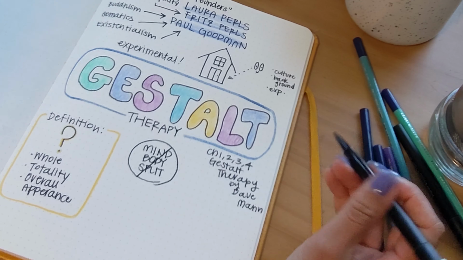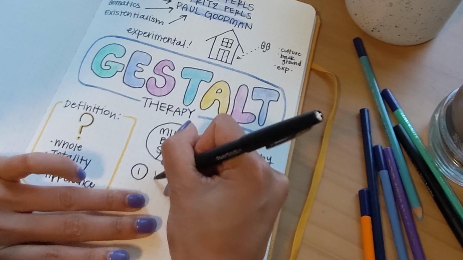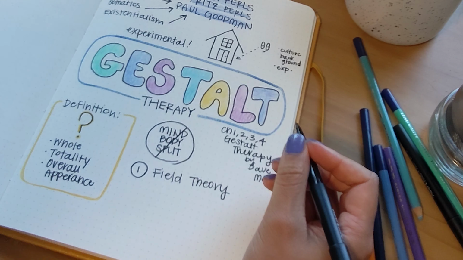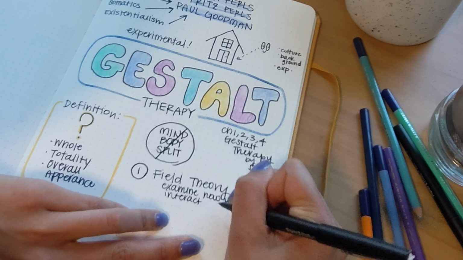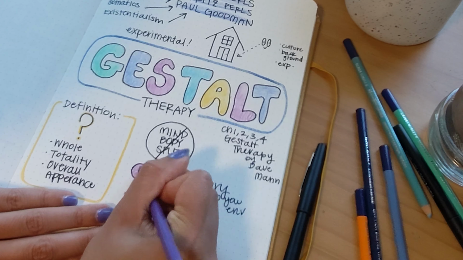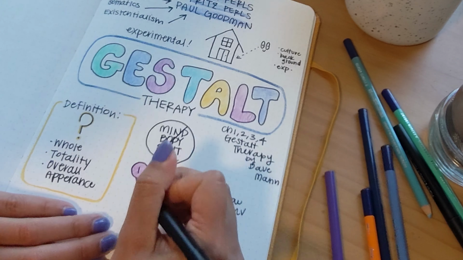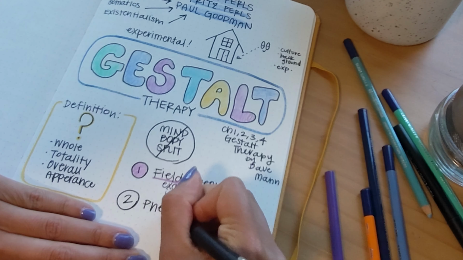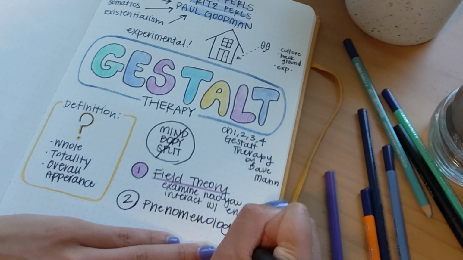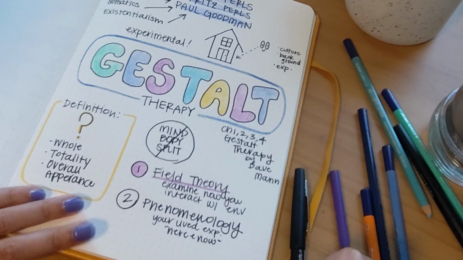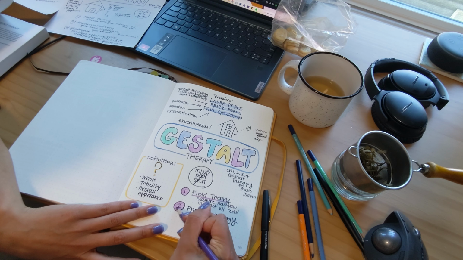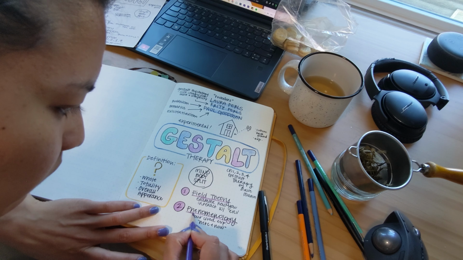According to some people, the 3 major pillars of Gestalt are field theory, which is basically examining how you interact with your environment. So in this example of the house, how you interact with your culture, background, experience, and your relationship with all of those things. And then there's phenomenology, which is a big fancy word to basically describe your lived experience, basically your truth. There's a lot in Gestalt about uncovering your truth, and not denying certain parts of us, which we typically do.